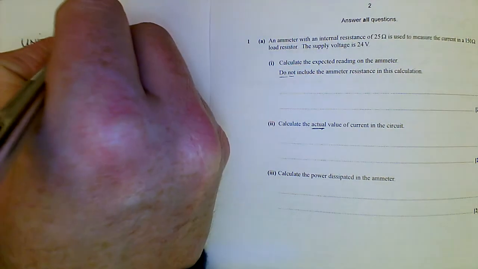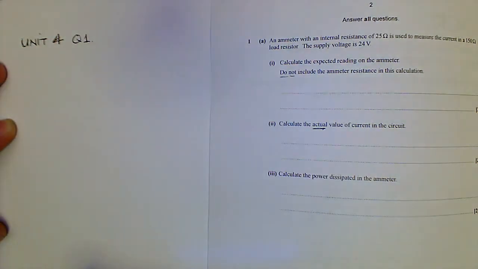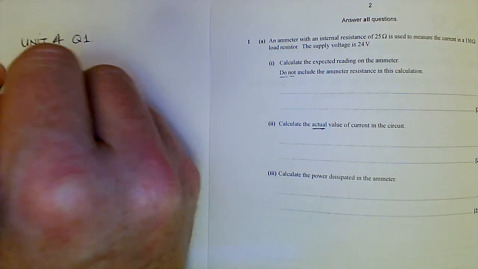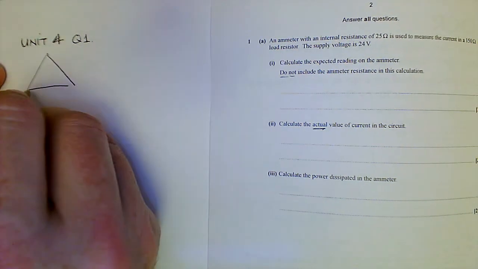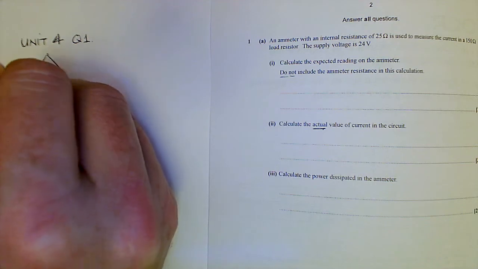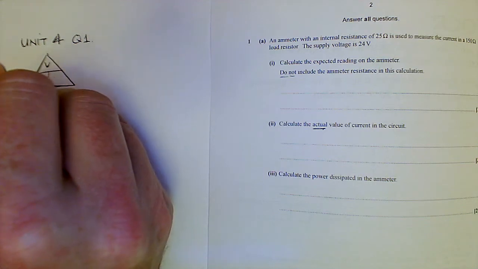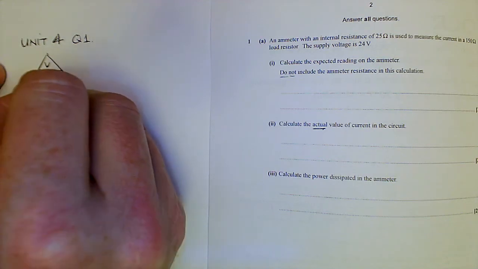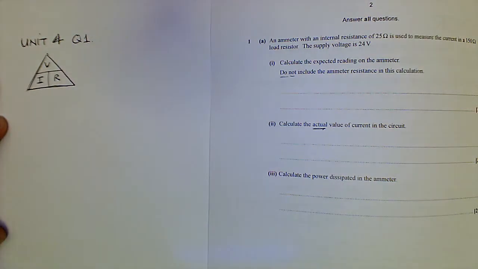We're on Unit 4, and we're on question 1, and you can pretty much be sure at some point early on you're probably going to need Ohm's Law, so I'm going to write that up straight away. V over I equals R, because I think that's definitely going to be relevant.